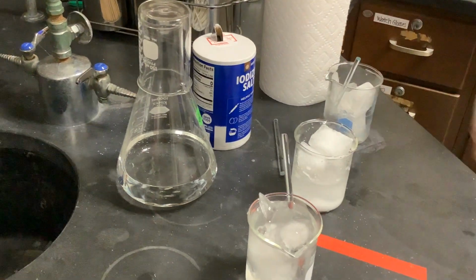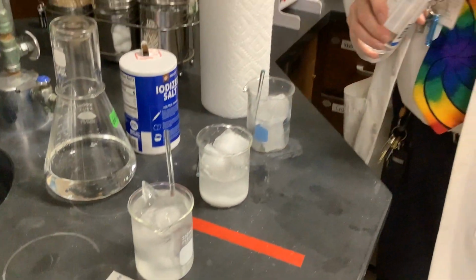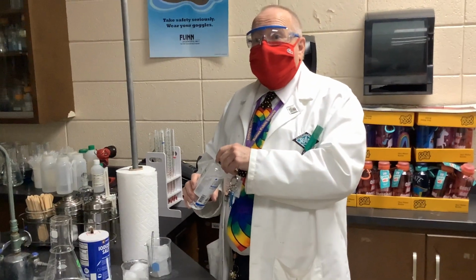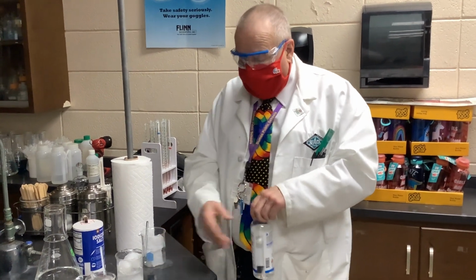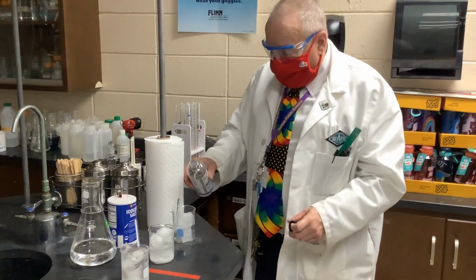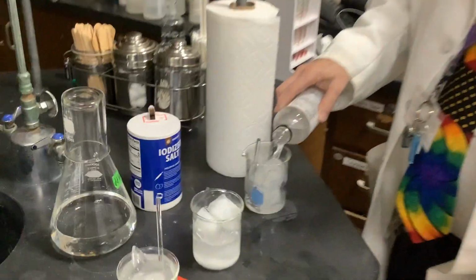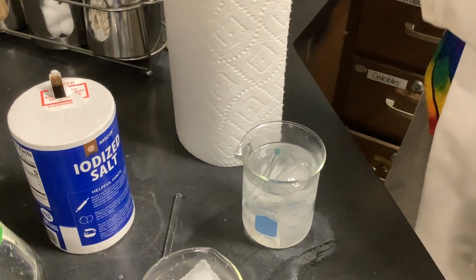helps that ice undergo a phase transition. It's going to melt it, but as it does, it's going to absorb energy from the system, from the water, and lower the temperature of the water. And this is just some alcohol. I'm going to pour it over the ice. And then here in a minute, we're going to measure the temperature.